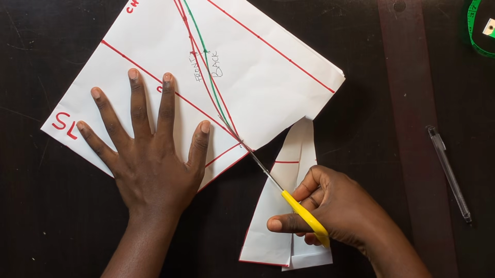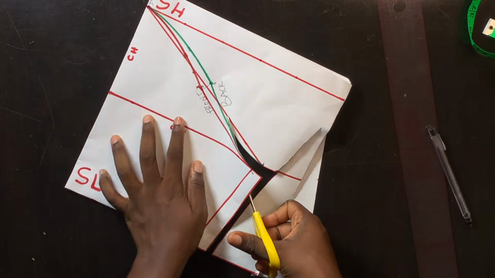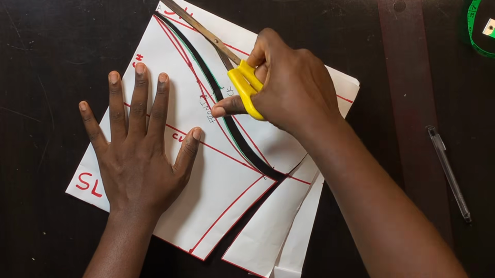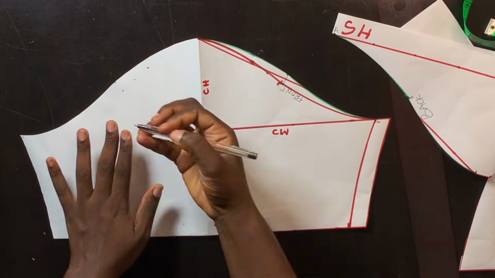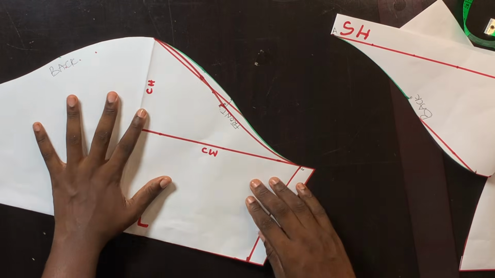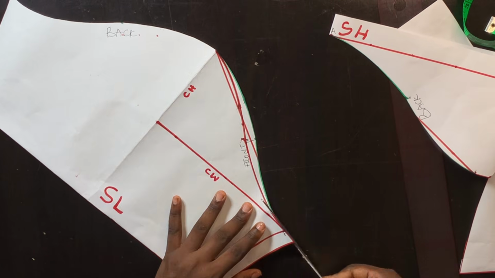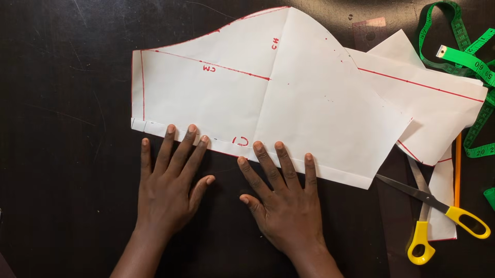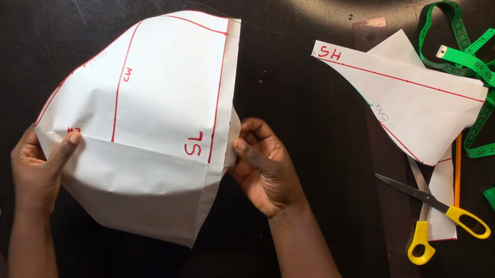Then I will first of all cut out the back armhole curve. The back armhole curve is the curve with the green marker. So I'm going to cut that out first, open up the pattern and label the other side back. Then I'll go ahead now to cut off the front armhole curve, which is the curve drawn with the red marker.